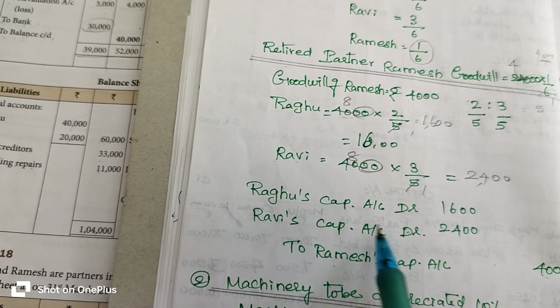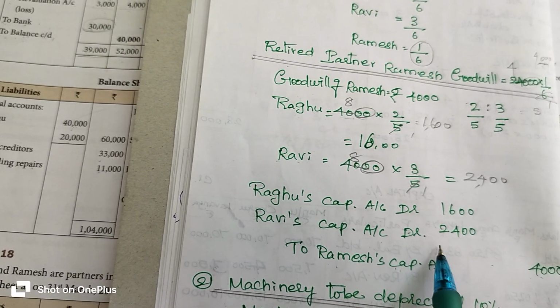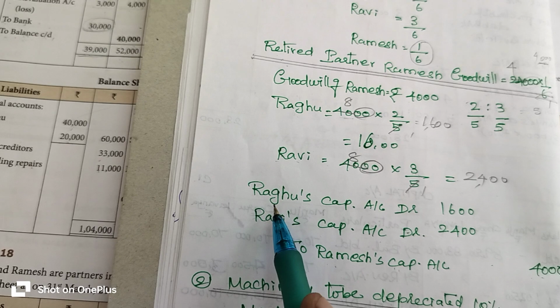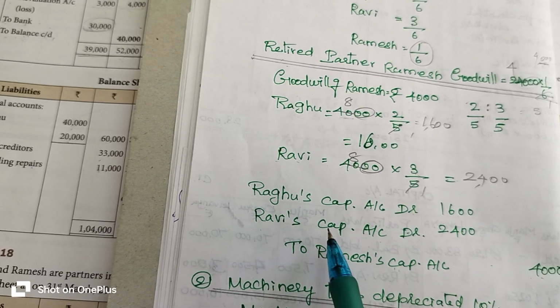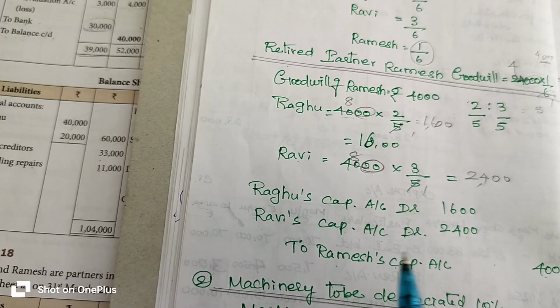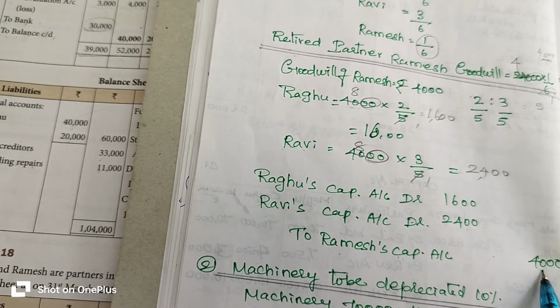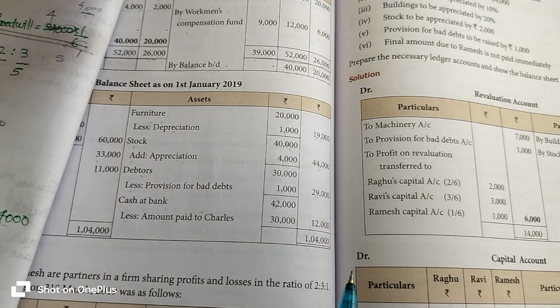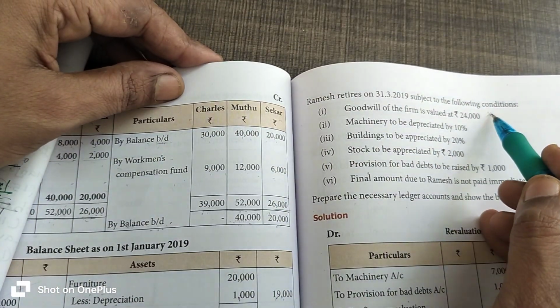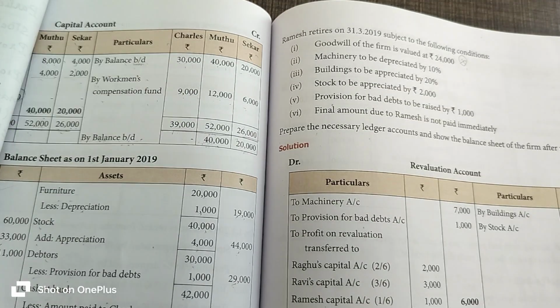So after transfer, what is the journal entry? Raghu's capital account debit 1,600 rupees, Ravi's capital account debit 2,400 rupees, and Ramesh's capital account 4,000 rupees. So this is the new information in this sum from the previous sum.